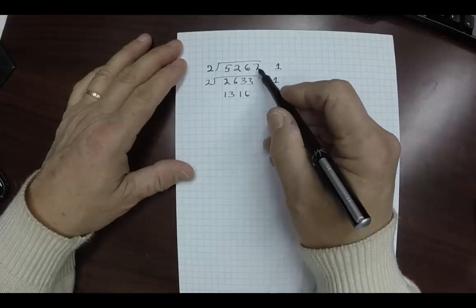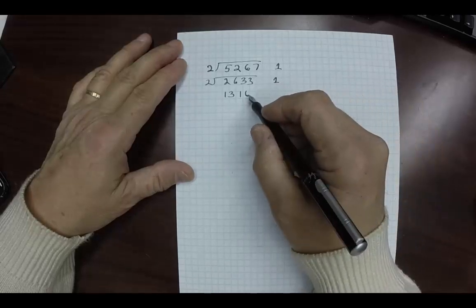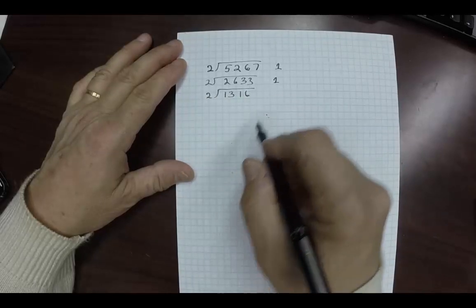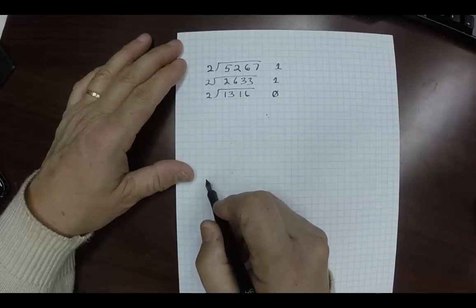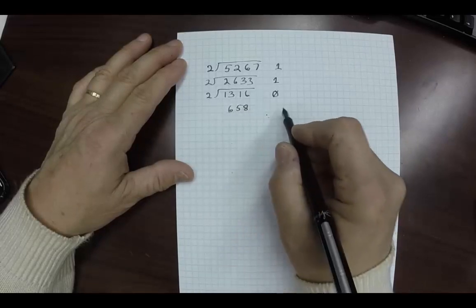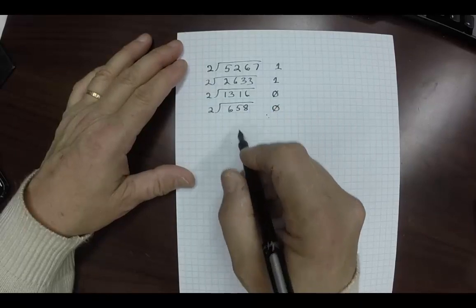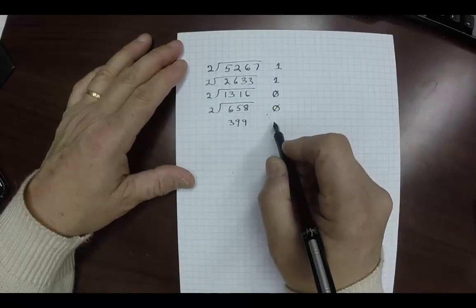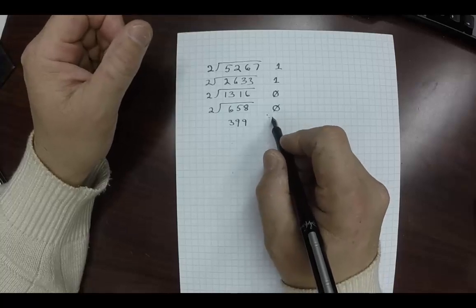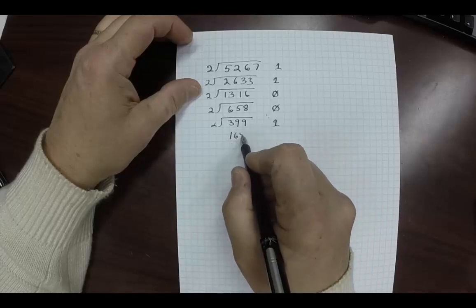And I can almost anticipate the remainder just by looking at the rightmost digit. If I get an odd number, then I know that the remainder is always going to be 1. An even number will be 0. So this one will be 0. So we'll divide 2 into 1316. We'll get a remainder of 0. Likewise, we're going to divide 2 into 1316. We will get 658 with a remainder of 0. We'll divide 2 into 658 and we will get 329, okay, with a remainder of 0. 2 will go into 329, remainder of 1, it'll go in there 164 times.